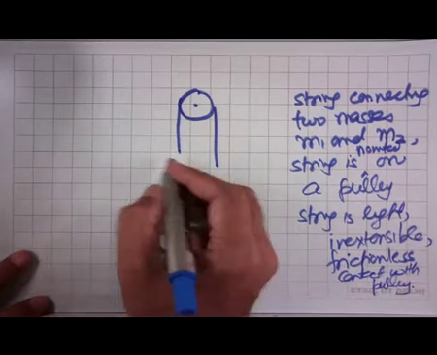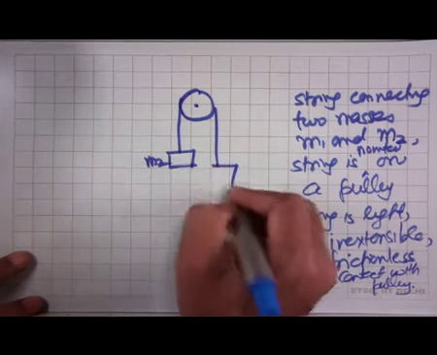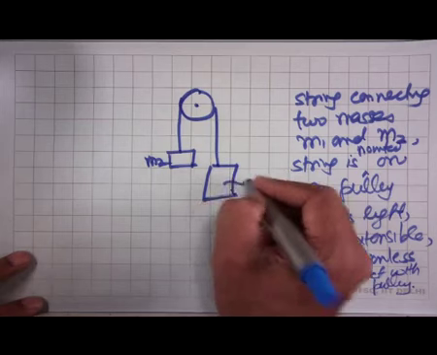And what we have is there is a mass m2, there is a mass m1.